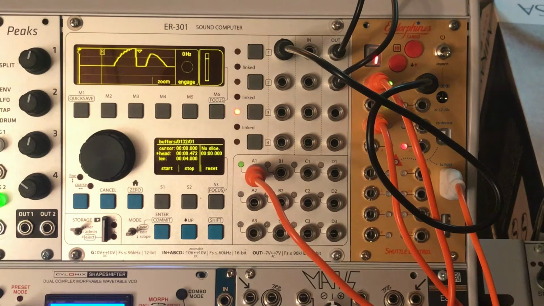So my goal today is to maybe give you some ideas on how to use the ER-301 as a complex envelope generator, and just cover some of the concepts that you can use to build these with the units that are available in firmware 0.2.